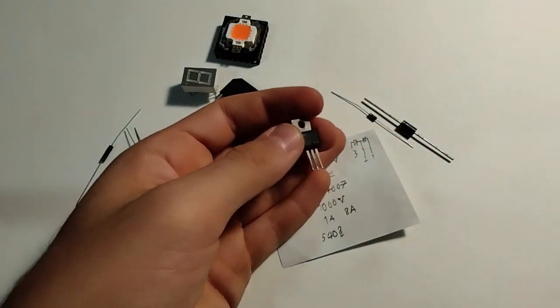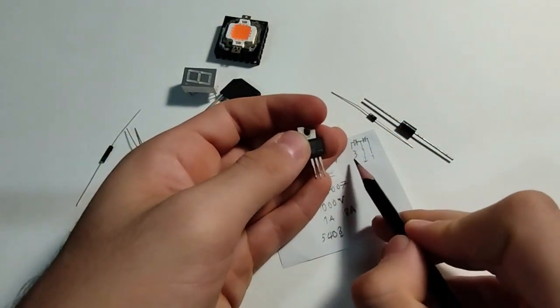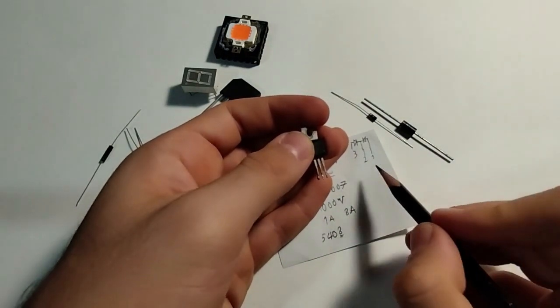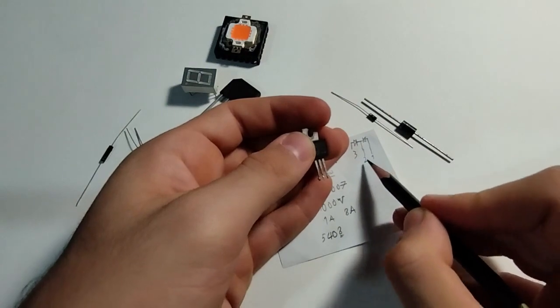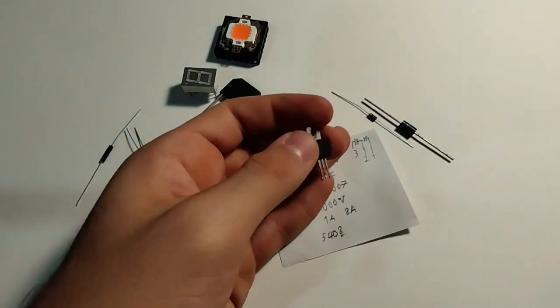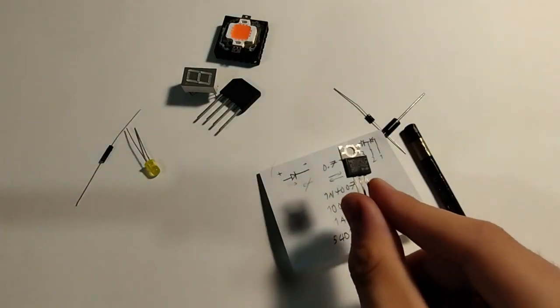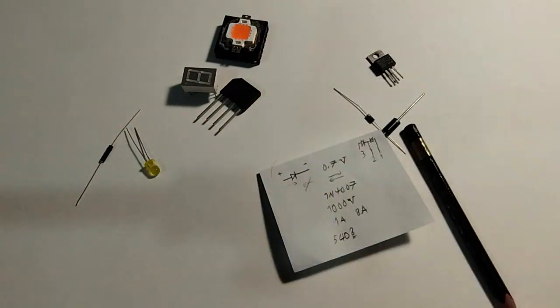It lets the current flow from 3 to 2 and from 1 to 2, but not in other directions. We use these in switch mode power supplies.